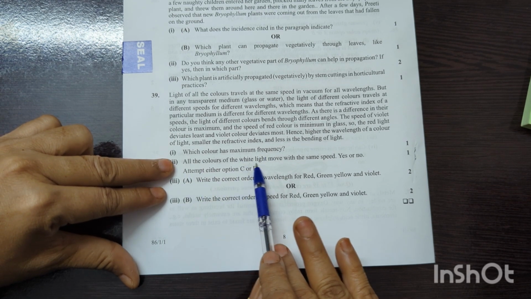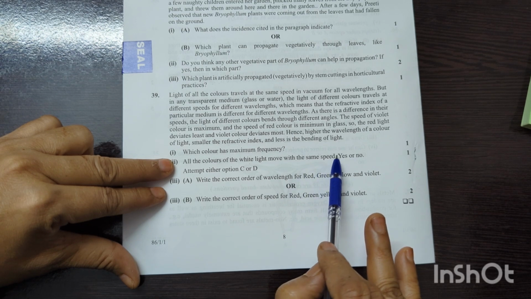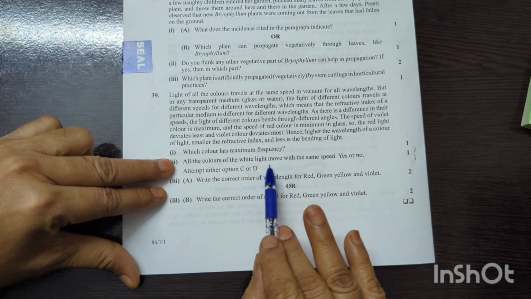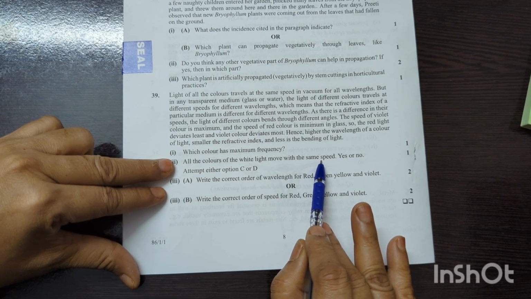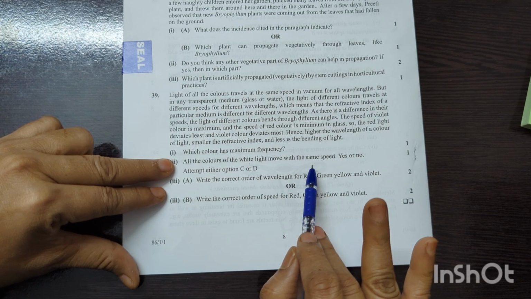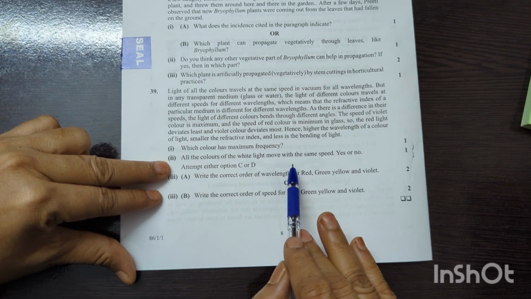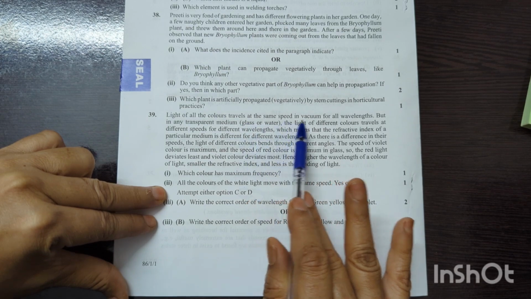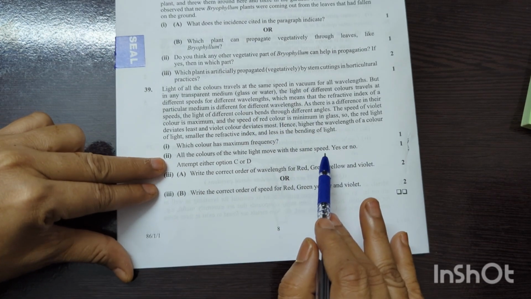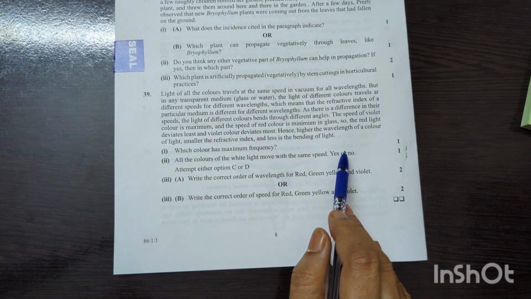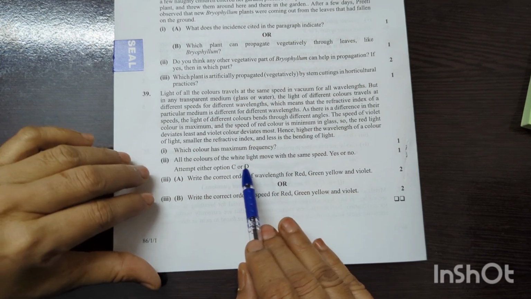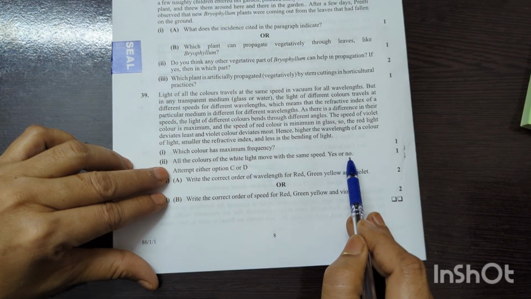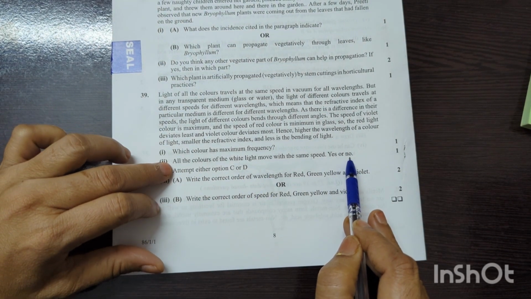Do all colors of white light move with the same speed, yes or no? All colors of white light move at the same speed in vacuum. But in a medium like glass or water, that's not true. So the answer is no, if it is not vacuum.